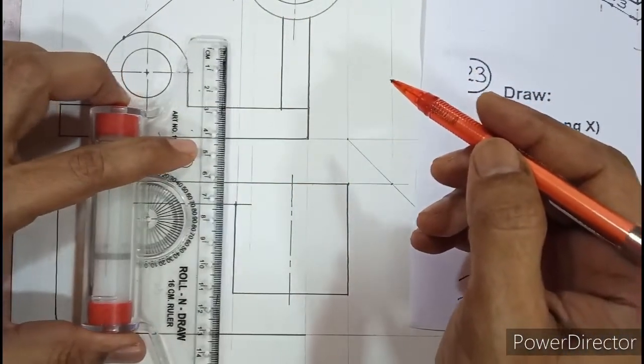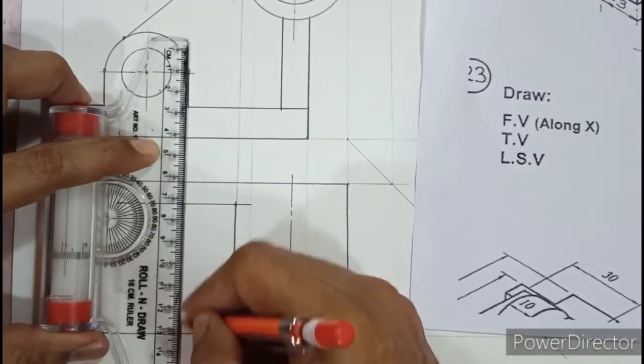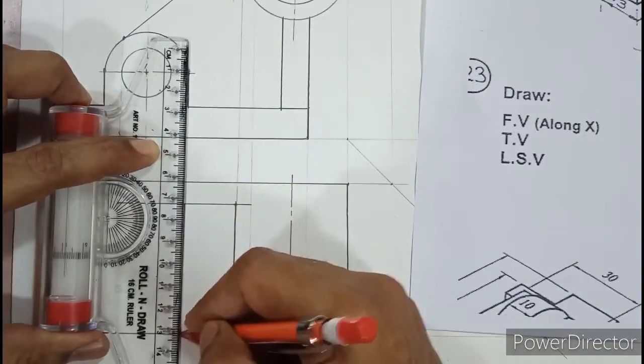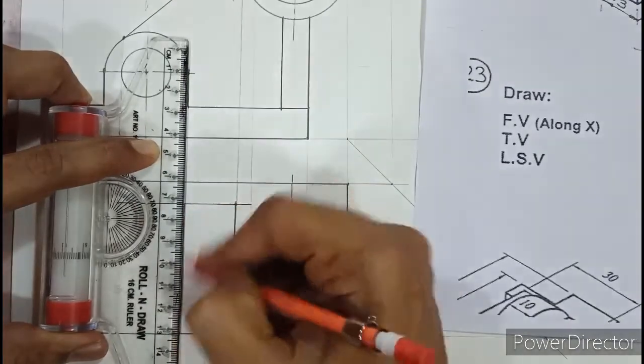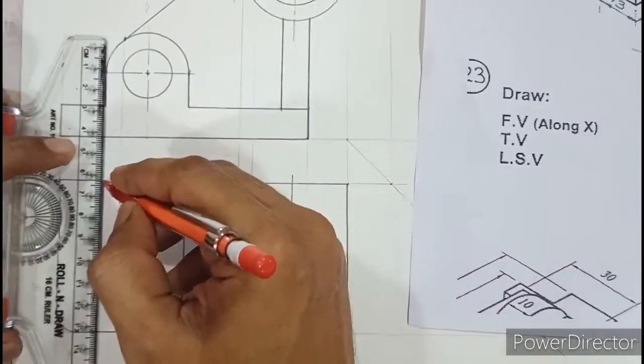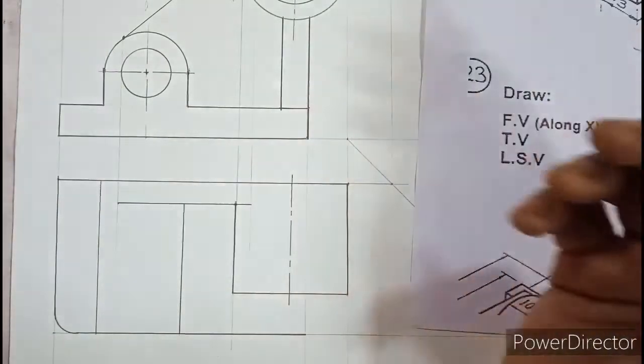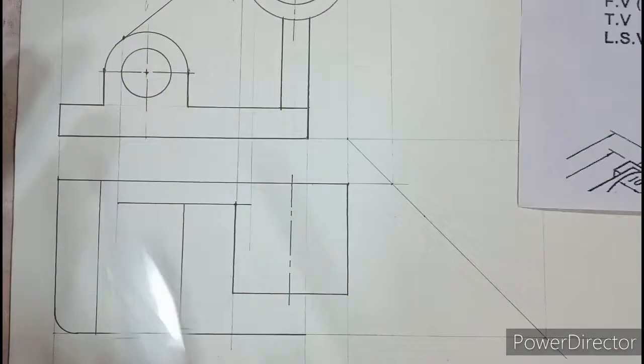So I'll align the roller scale, move parallel, and see this is 60. So obviously you have to understand, out of 70 you utilize 10. So the balance part has to be dark. And here this is full 70. Okay, so let me align the scale.